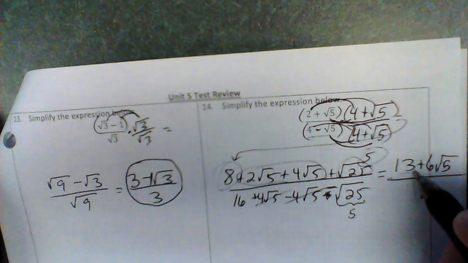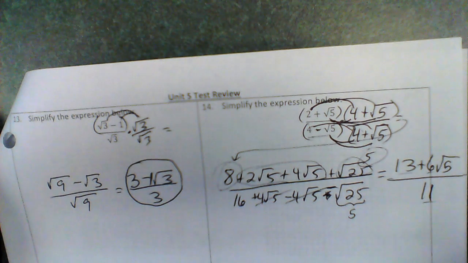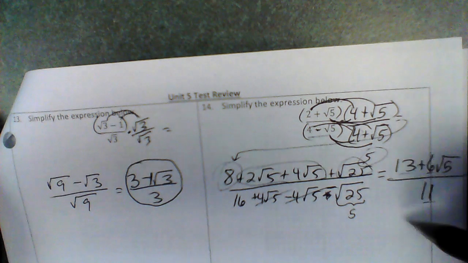And we look at 13, 6, and 11. All those coefficients or terms do not simplify. So that's your final answer.